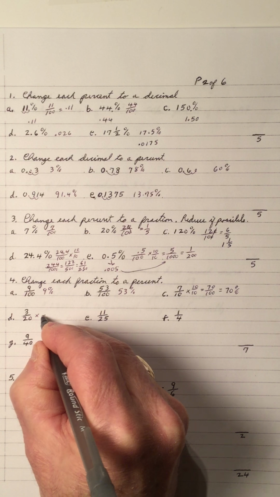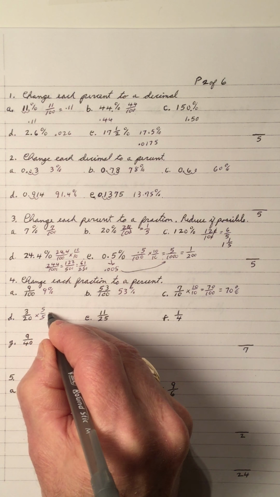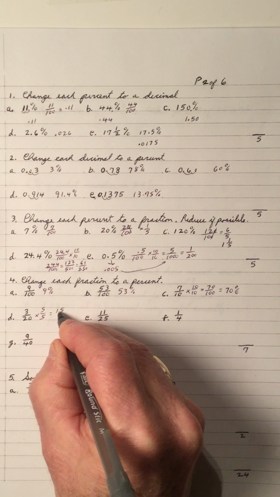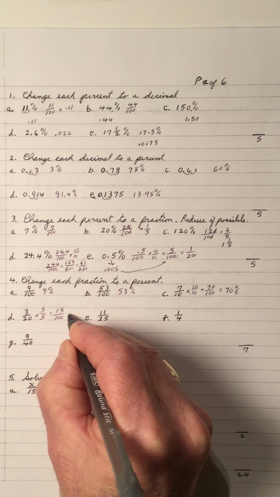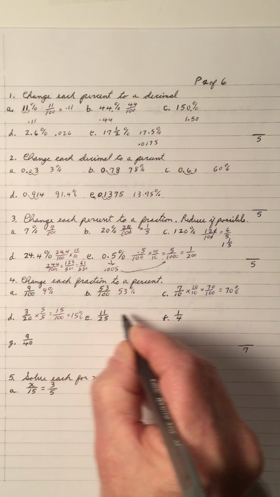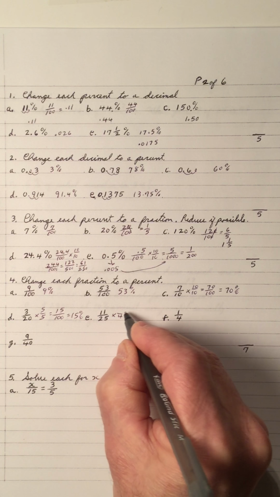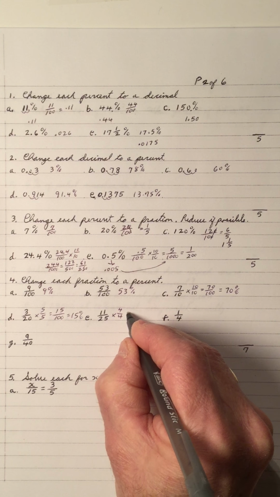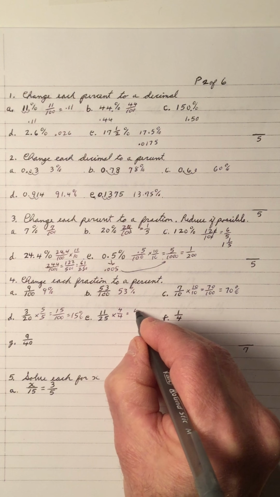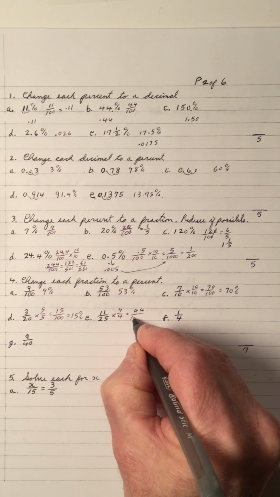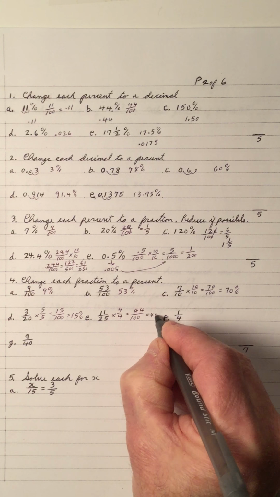Multiply the 20 by 5 to give you 100. So you multiply the numerator by 5. 3 times 5 is 15 over 100. 15 over 100, 15%. 25 is multiplied by 4 to get 100. So you multiply the top by 4. 4 times 4 is 44 over 100. 44 over 100, 44%.